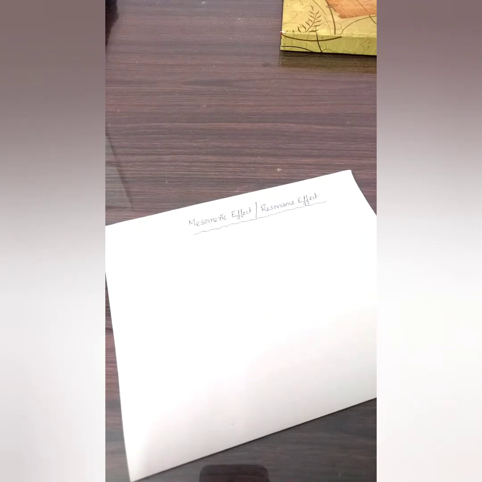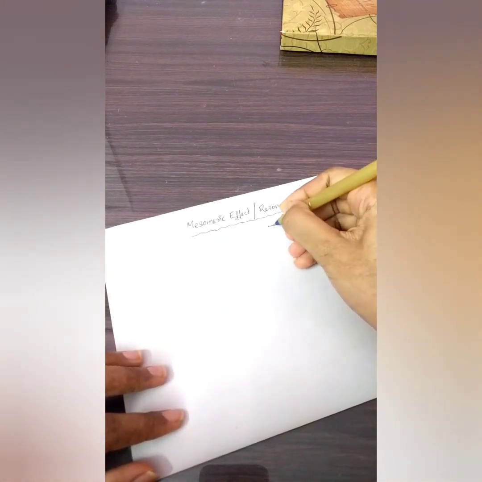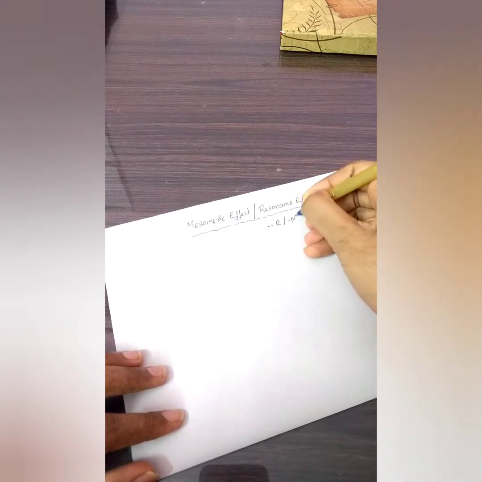or plus M effect. Depending upon the nature of the group which is present adjacent to the multiple bond in the molecule, there can be resonance effect or mesomeric effect, which are of two types, which I discussed earlier, like minus R minus M or plus R plus M. So here we are going to discuss minus R or minus M effect.